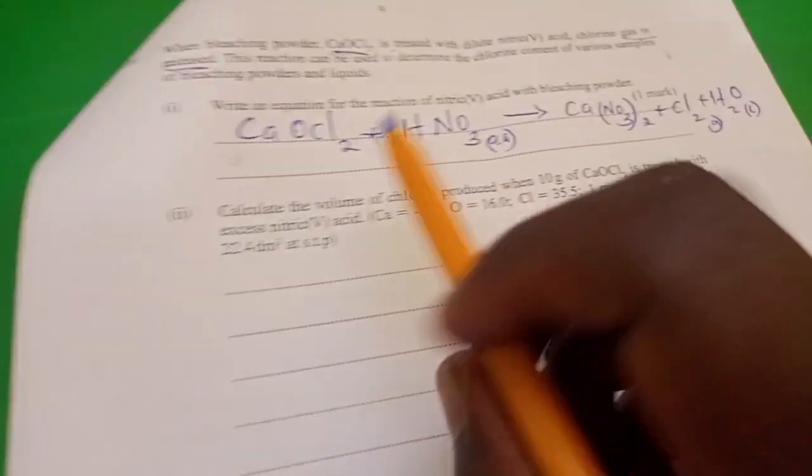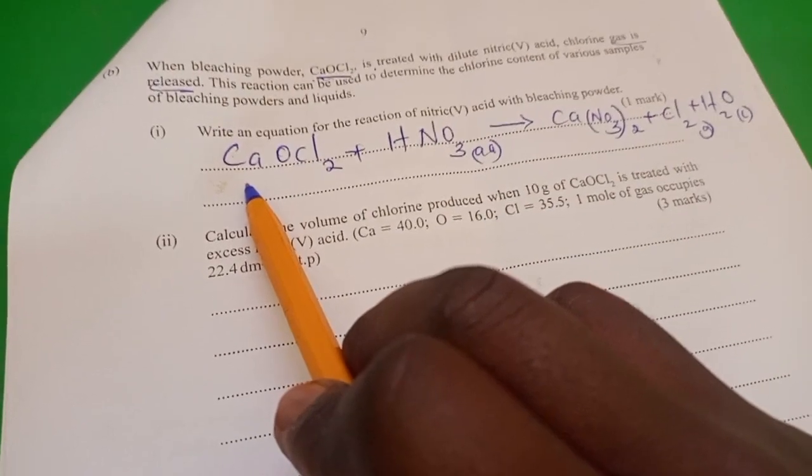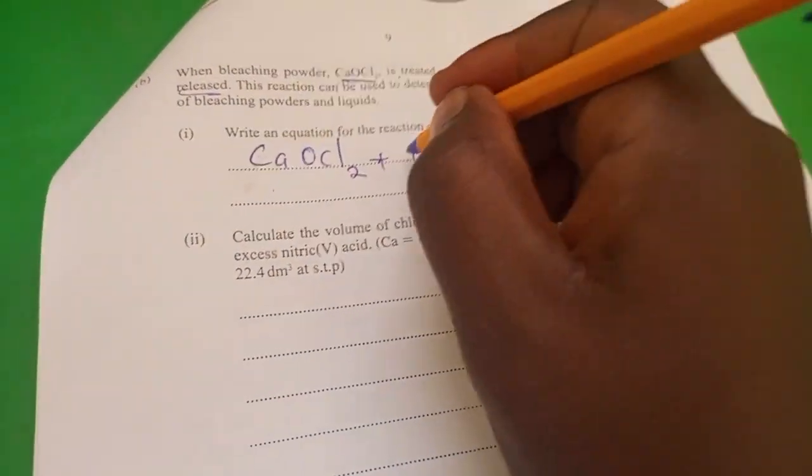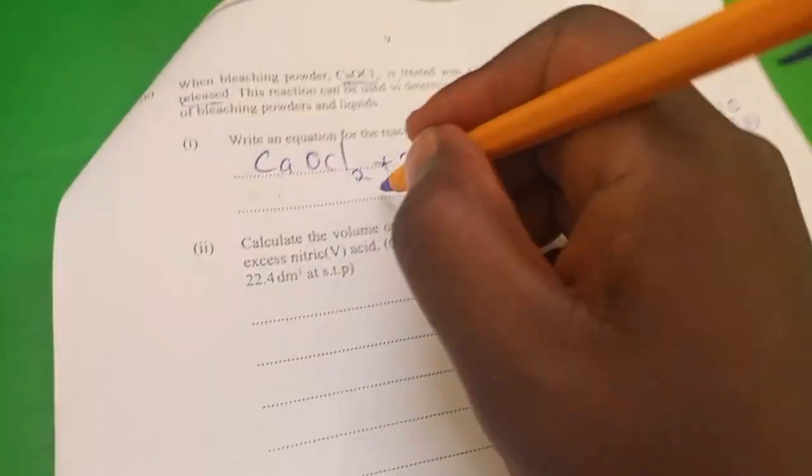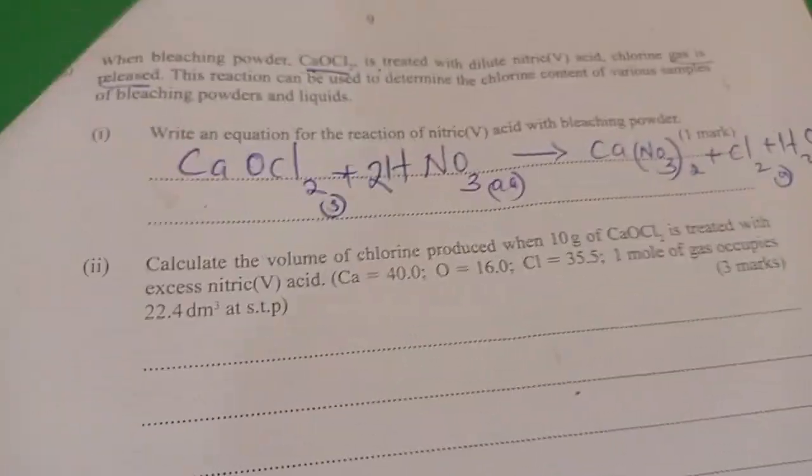Now, we balance this equation by putting a 2 there. The state symbol of calcium chlorate is a solid.